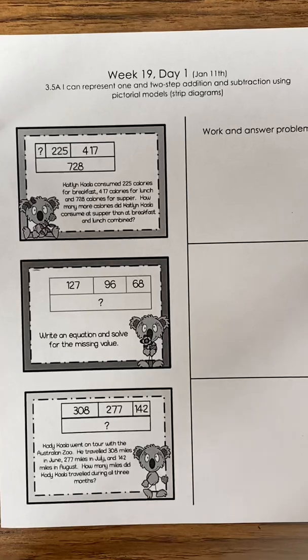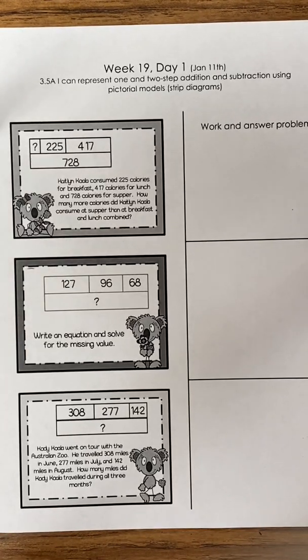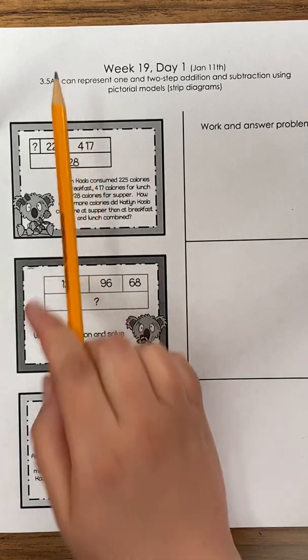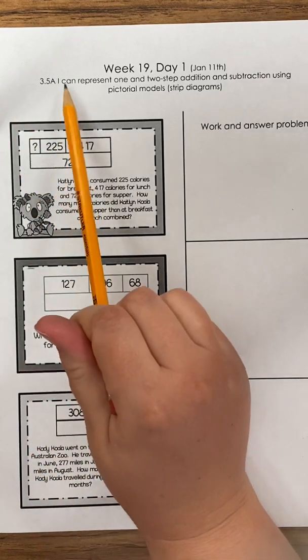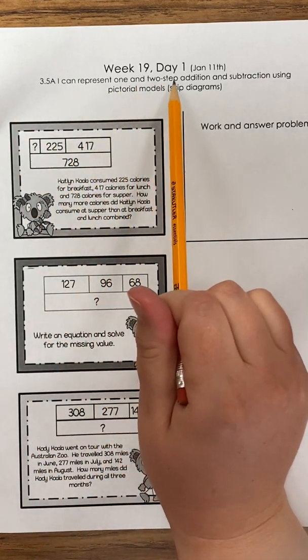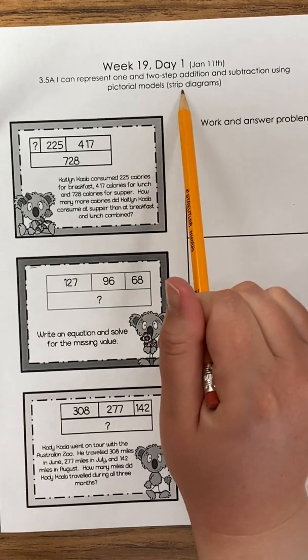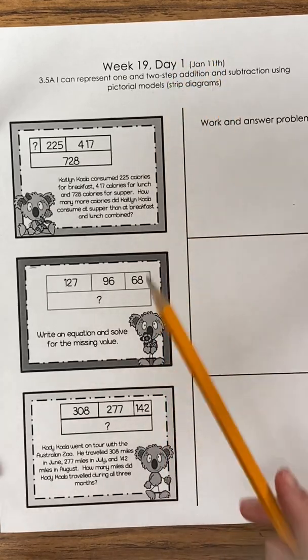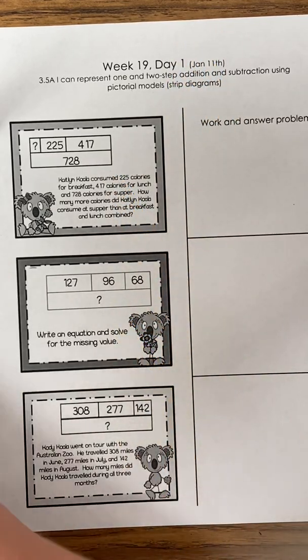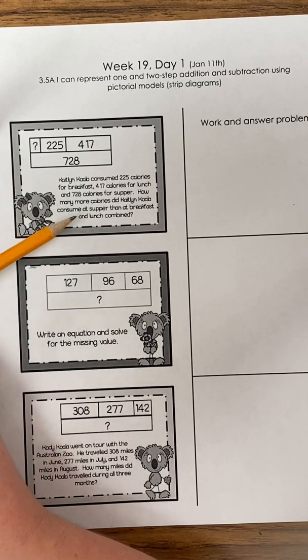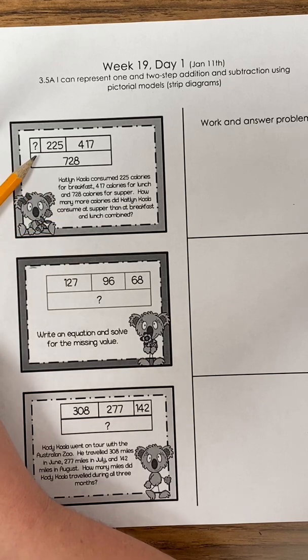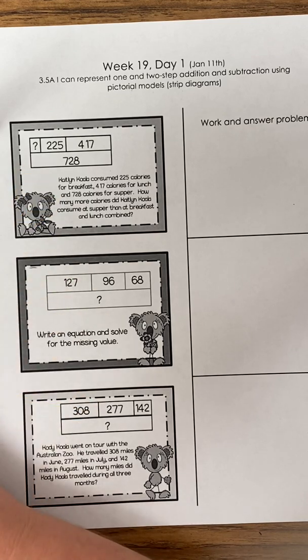All right, so this paper now that you see is going to be a little bit more familiar of what you're going to be working on today. Now to continue on, I'm going to start with our learning target for today. I can represent 1- and 2-step addition and subtraction using pictorial models, specifically strip diagrams. As you can see, we have three different types of task cards that have diagrams that describe a word problem. They are illustrated in a certain way that is going to help you find out whether or not you're going to be adding or subtracting, okay?